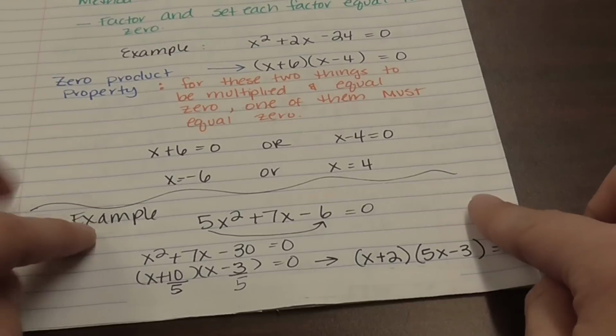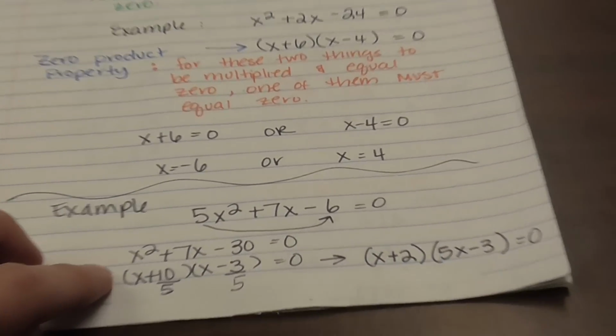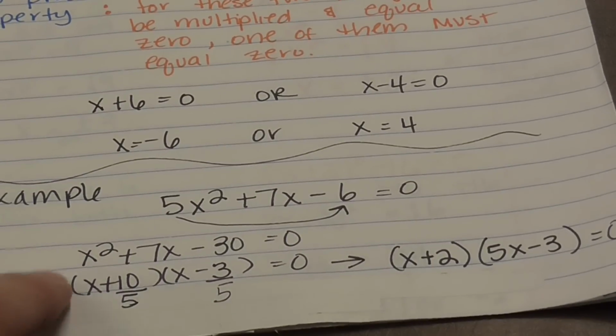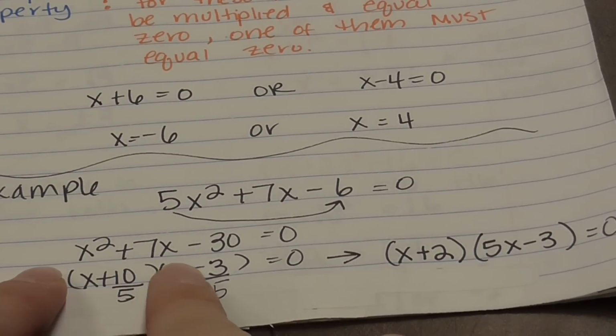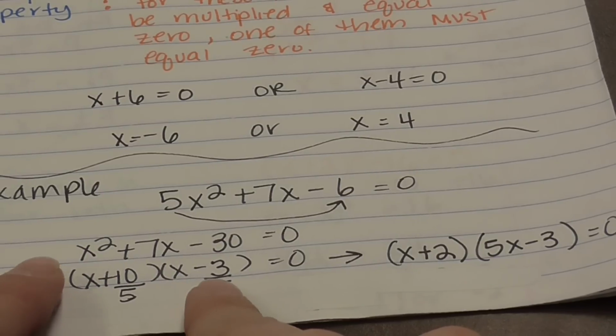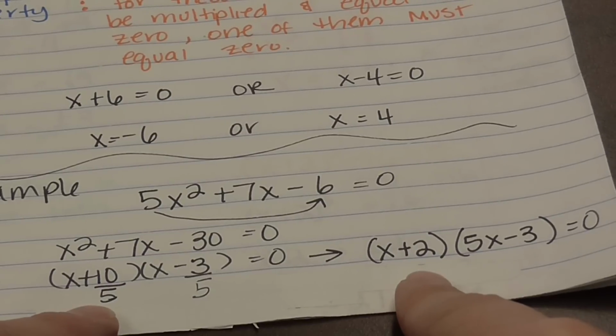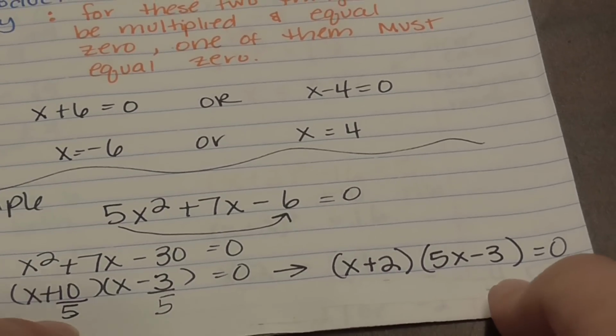So an example, and this is a borrowing example, I had to borrow the 5. Then we see that x squared plus 7x minus 30 factors into x plus 10 and x minus 3. I've got to borrow back the 5, which I do, and then I get x plus 2 and 5x minus 3 equals 0.